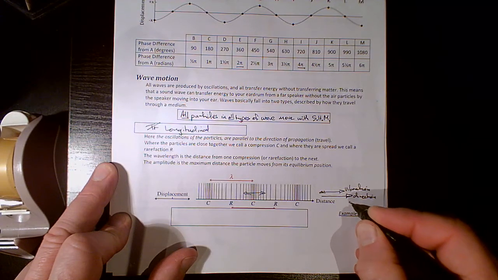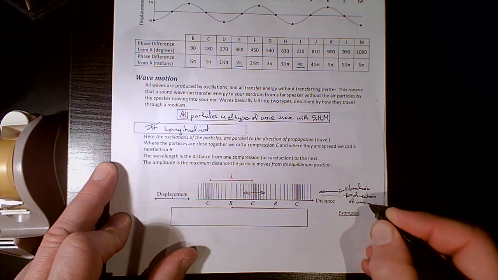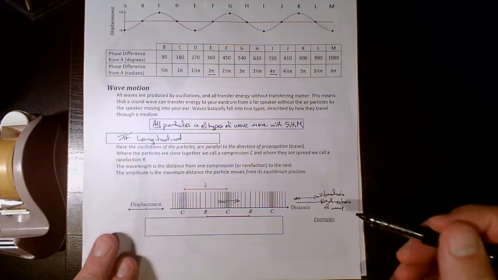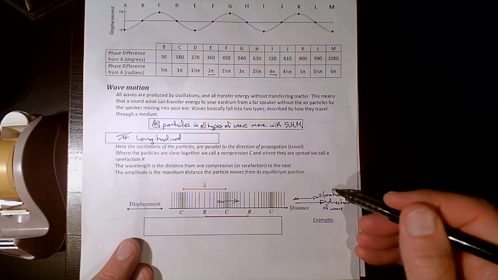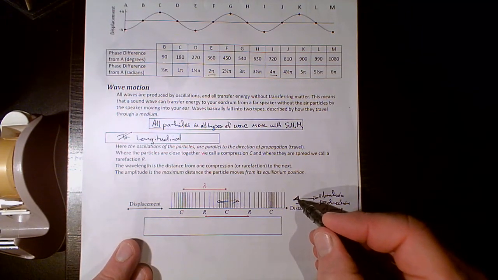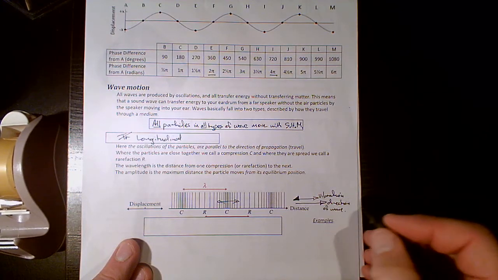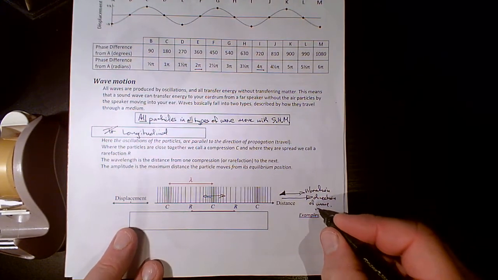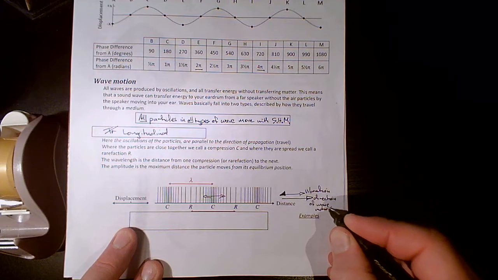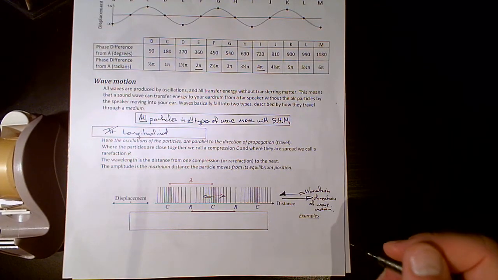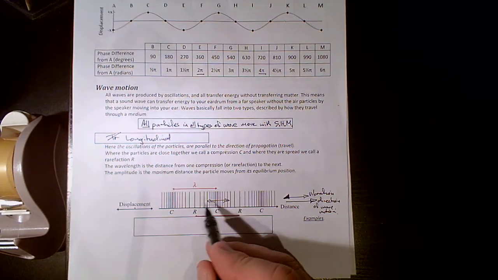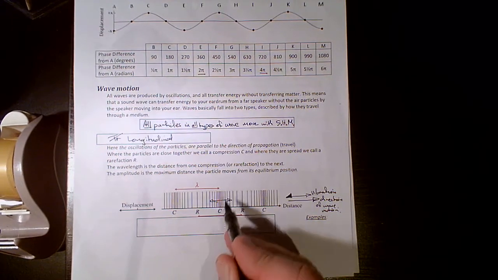Just be very careful when you're writing that or saying that in a question. It's not the direction of the vibration. It's the direction in which the energy is travelling, the direction of wave motion. So they're vibrating back and forth, not up and down.